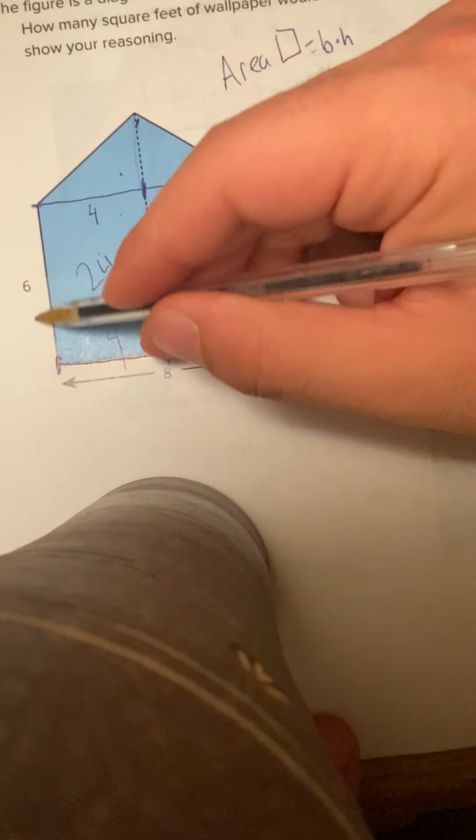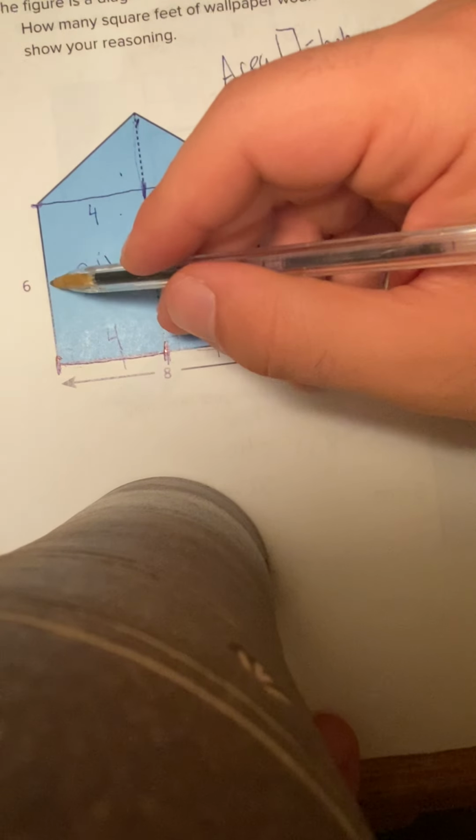And then now we got to find the area of these triangles. But how long is this line? That's our height. How long is it? This whole thing is 9, but how long is this? Well, it gives you a clue. We know that up to here, this line is 6 feet long.